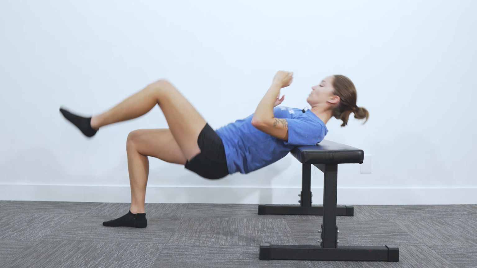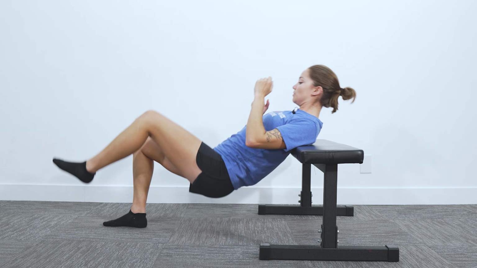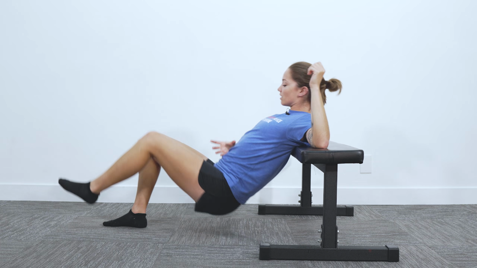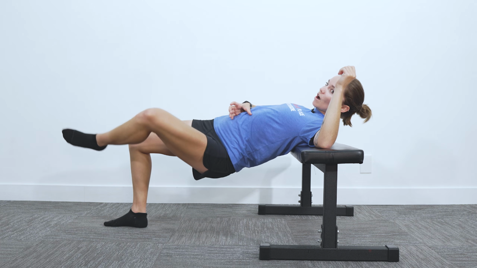Again, the slower you do this, the faster you'll get the burn in your glute. And making sure that that hypothetical glass of water on your stomach is not tipping off to the side at any point.